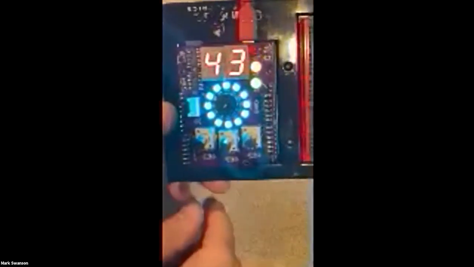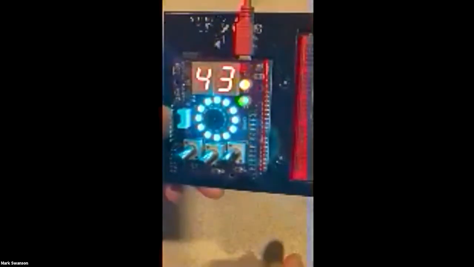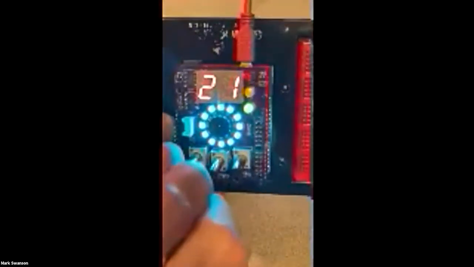So this is kind of the mega demo. This has, just to show the robustness, 3 LEDs. They're blinking at different rates. I've got a 7-segment display that's driven by a pot here.